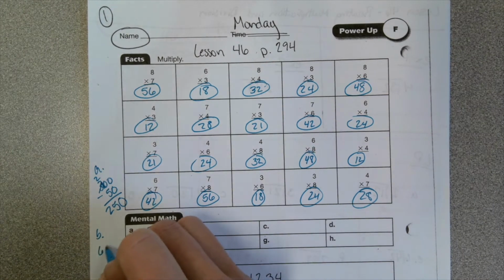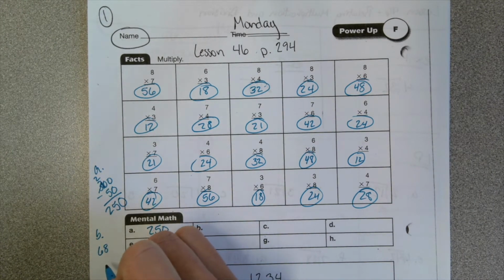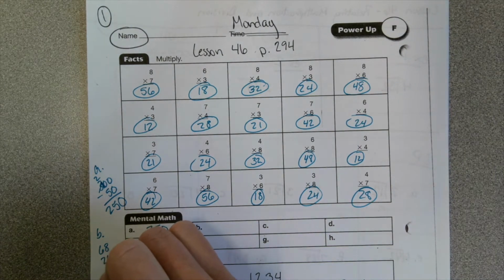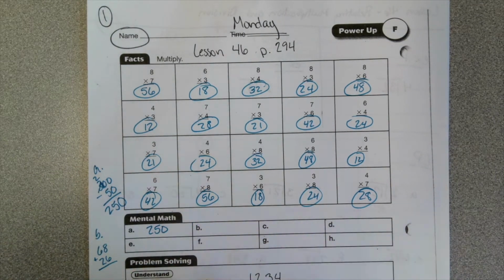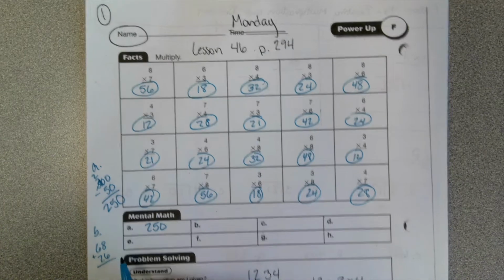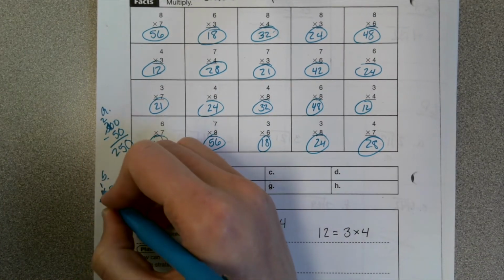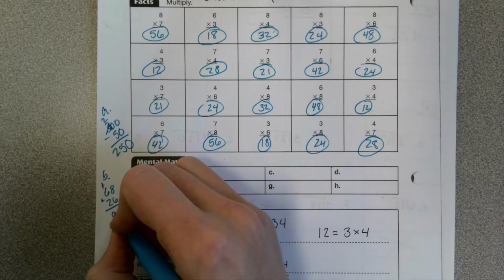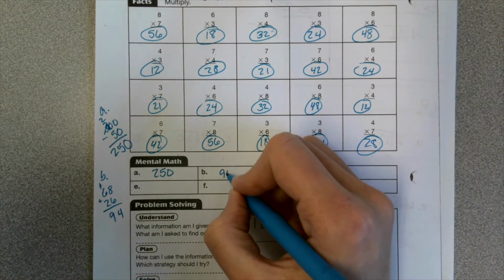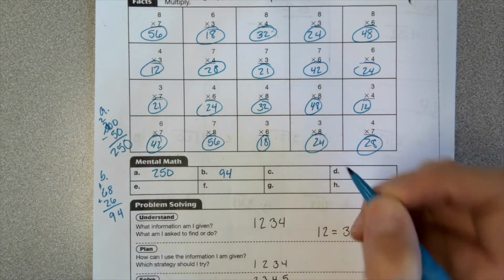B, 68 plus 6 plus 20. Well, right away I know that 6 plus 20 is 26. So I'm just going to make that 26 right away, right? 26 plus 8. 8 plus 6 is 14. 1 goes up, 4 goes down. 1 plus 6 is 7, plus 2 is 9. So I get 94.